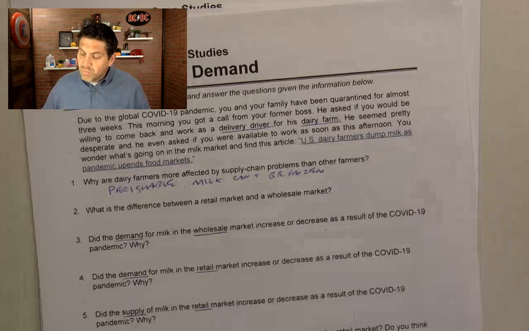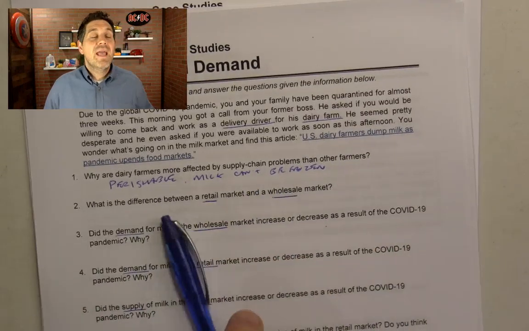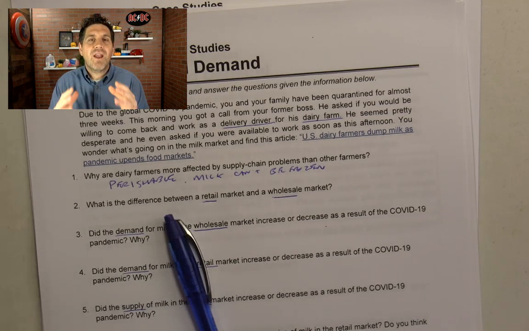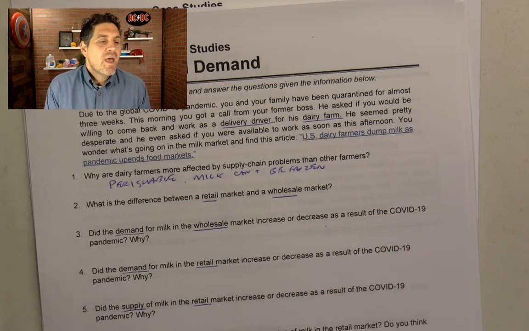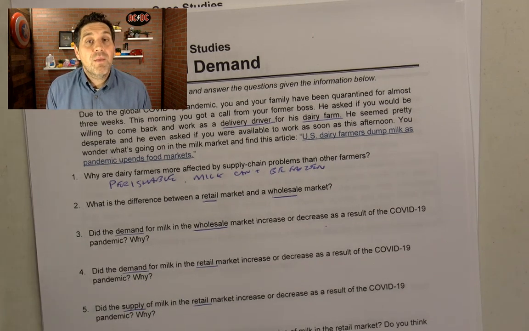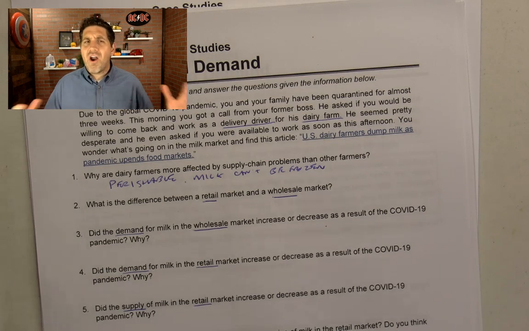All right, what's the difference between the retail market and the wholesale market? This is important because when we talk about supply and demand, it's important to recognize which market you are looking at. Let me give you an example. I remember talking to my students about an oligopoly, where there are very few firms producing a product. I was talking about car production. There are relatively few car producers, and it's very hard to jump into that market. That's a great example of an oligopoly.